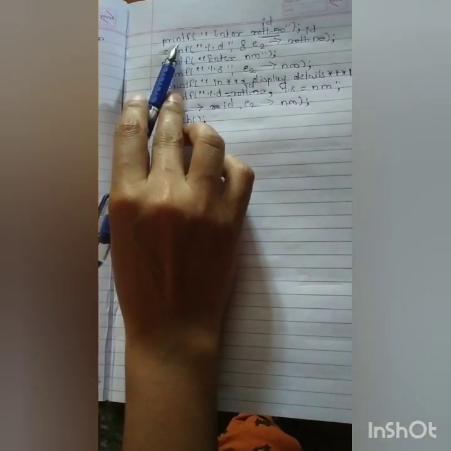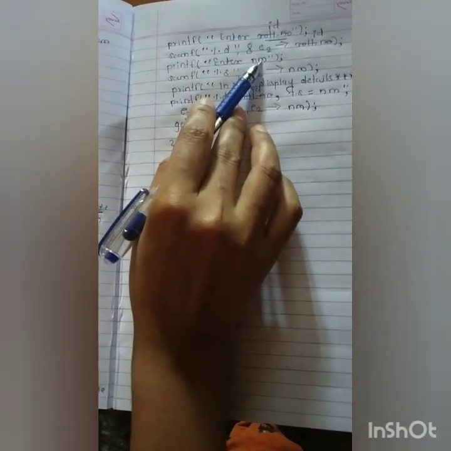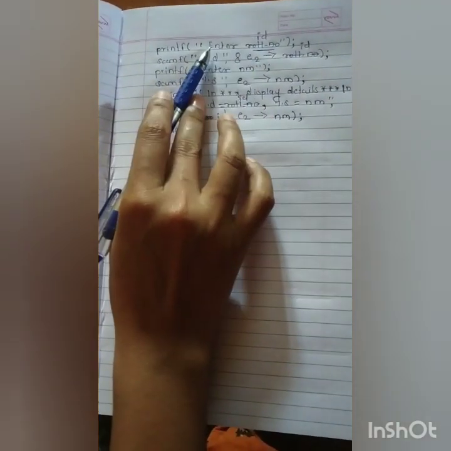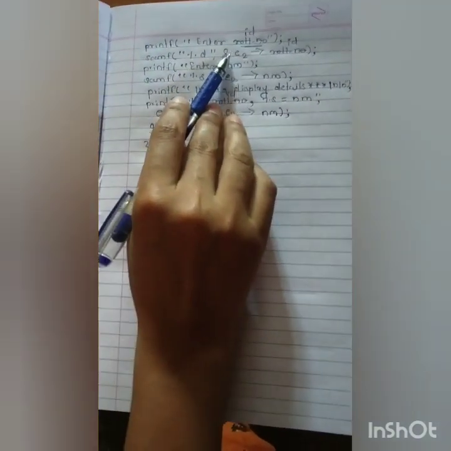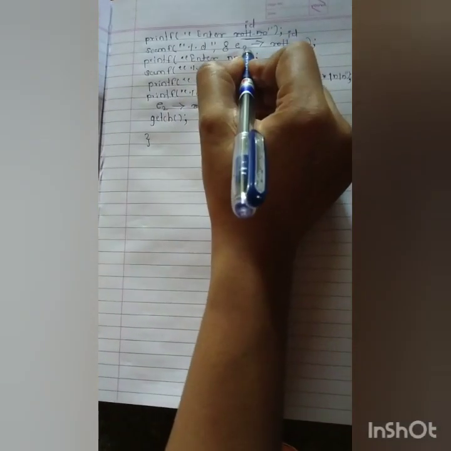After that we enter the ID and name from the user. Here we print enter ID. After that scanf %d address of e2. Here we access members.